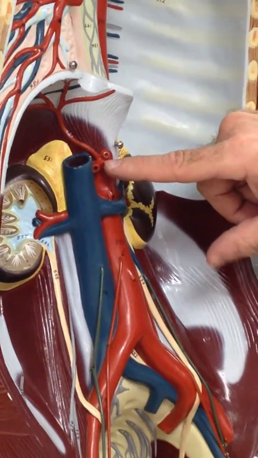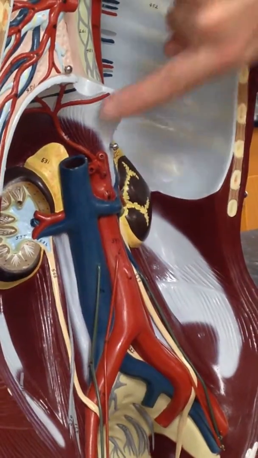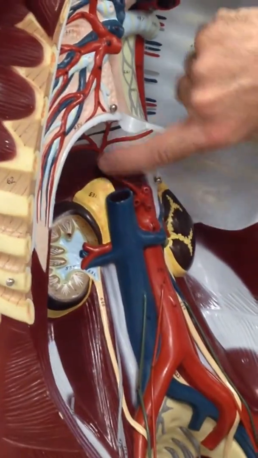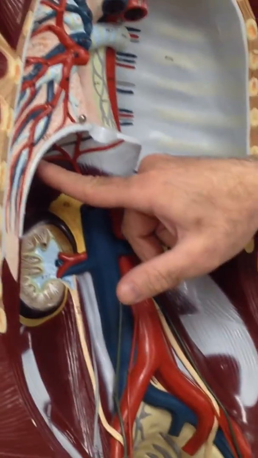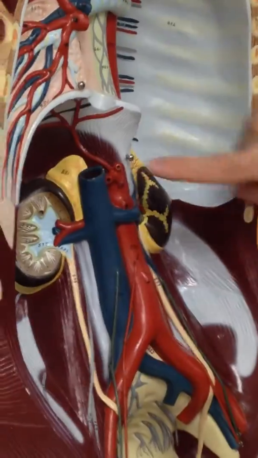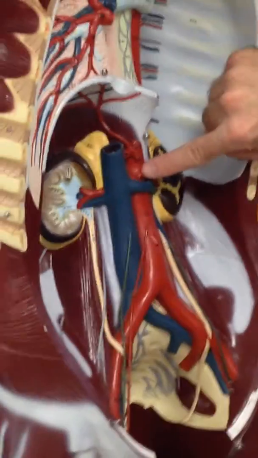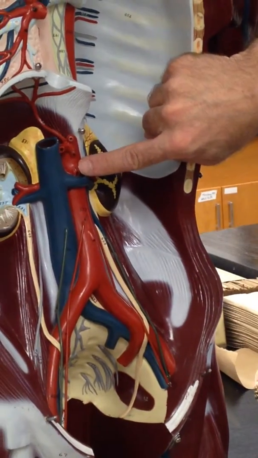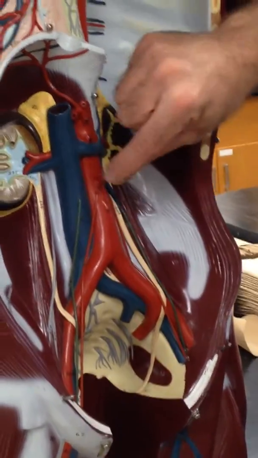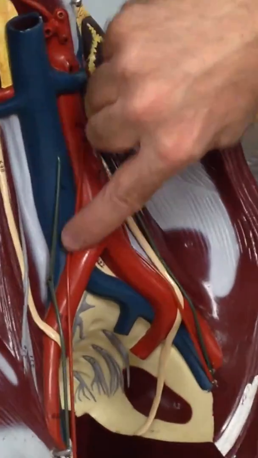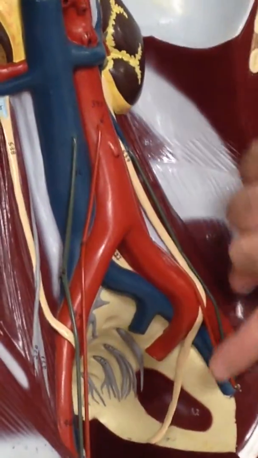Below the celiac trunk and those three arteries, oh, before I miss it, this is the inferior phrenic artery right here going up to the diaphragm. And those are the inferior phrenic veins draining the diaphragm right there. Moving down from the celiac trunk, I have the superior mesenteric artery. Moving down from there, I have the inferior mesenteric artery. On both sides of the inferior mesenteric are these gonadal arteries going down to the gonads.